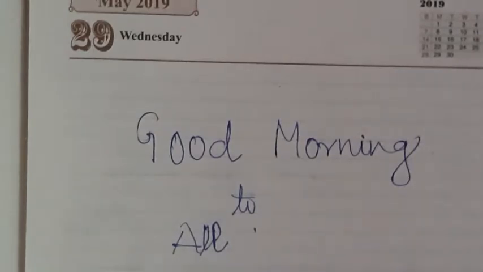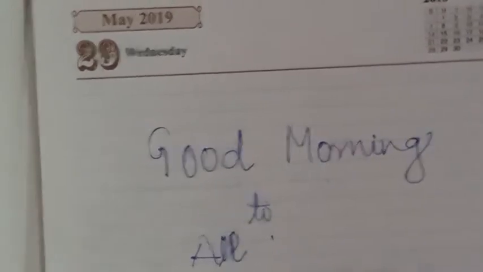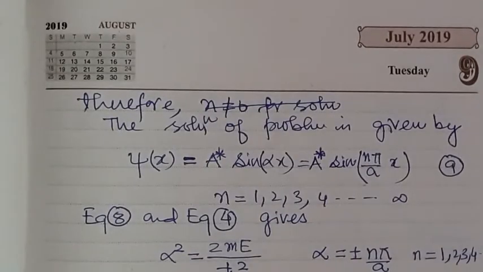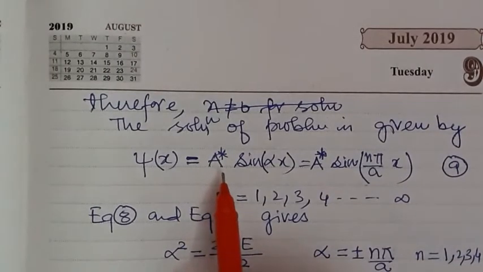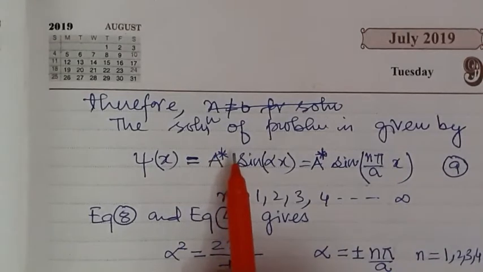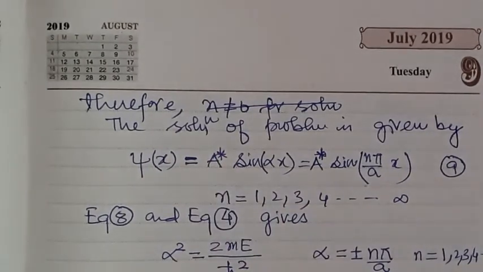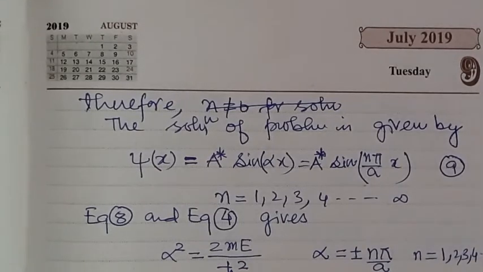In the previous lecture, we discussed and tried to establish the important information that the energy is discrete in nature. Now, if you look at equation 9, which we derived last, the one parameter A star is not known, and let's try to evaluate this A star to have a proper solution of the problem.